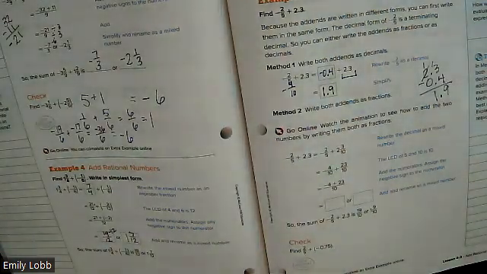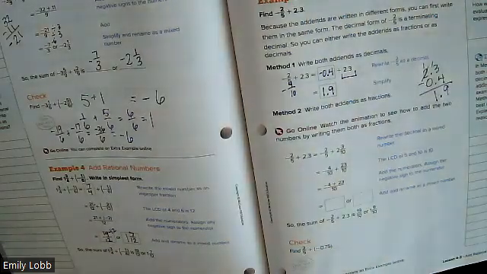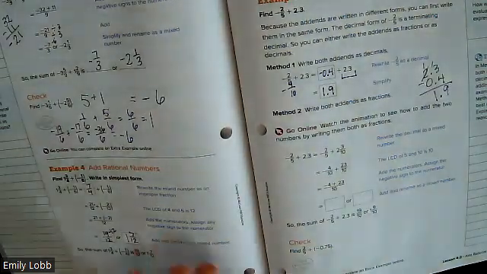Multiplying and dividing, that's different, right? If my signs are different, it's negative. All right.